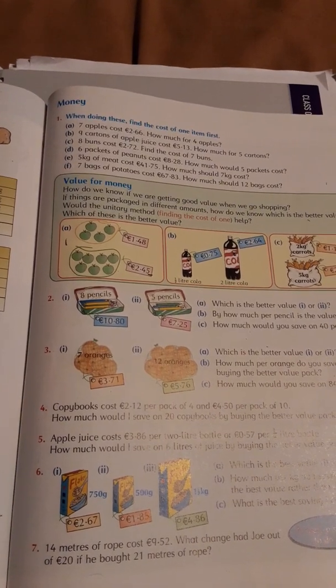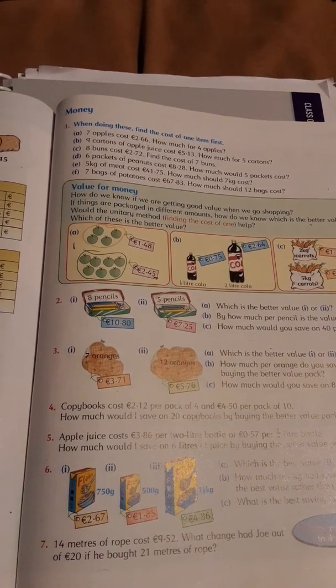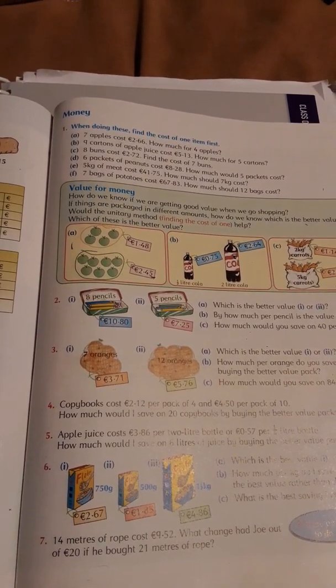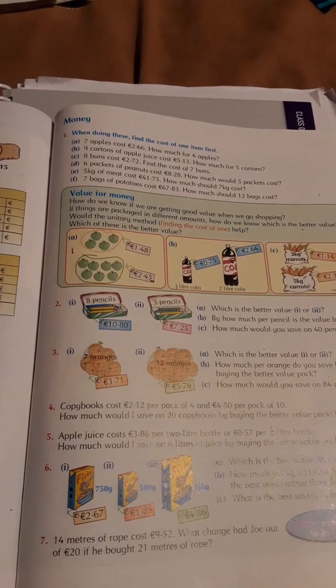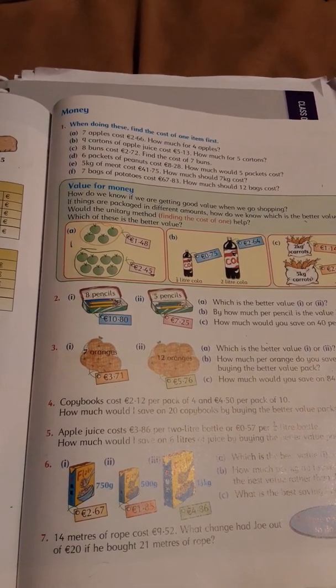So this whole question at number 1 involves figuring out what 1 thing costs by dividing, and then finding out what a certain amount of them costs by multiplying.